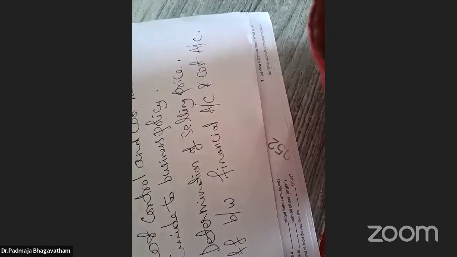Now we'll take the next topic. Now next topic is classification of costs. How can we do the costing classification? We have the classification of cost, that is the direct cost and the indirect cost.